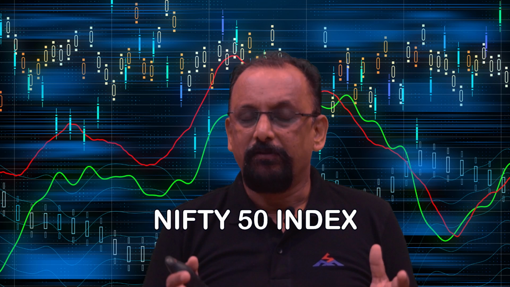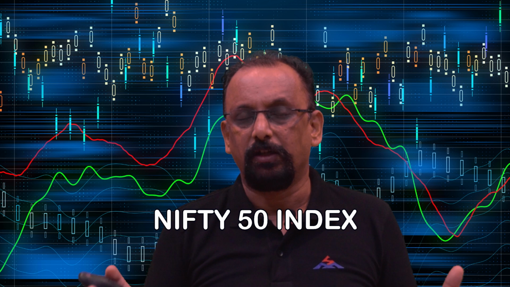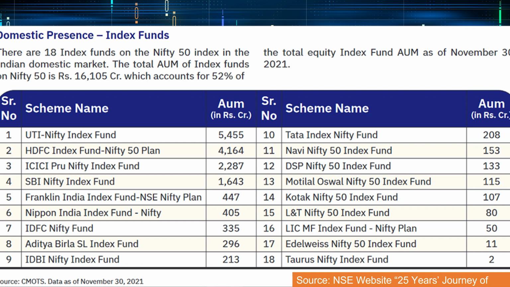The indexes have certain uses. For example, as I said, they are looked at as a barometer of the economy's performance. Secondly, they are also used by the index funds, which fundamentally are a part of what is called a passive investment strategy. So these fund managers simply mimic an index that they have declared, and they distribute the funds received from the investors on those specific indexes as per the weightages assigned to them.